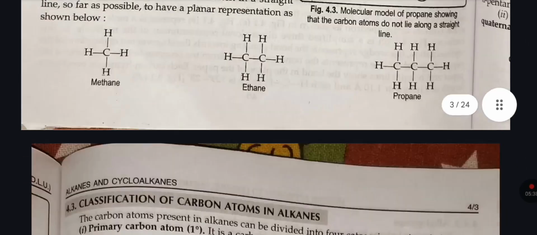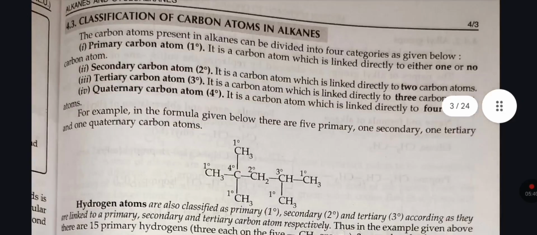Classification of carbon atoms in alkanes. The carbon atoms present in alkanes can be divided into four categories as shown below. First, primary carbon atom. It is the carbon atom which is linked directly to either one or no carbon atom. Secondary carbon atom. It is the carbon atom which is linked directly to two carbon atoms. Tertiary carbon atom. It is the carbon atom which is linked directly to three carbon atoms. Quaternary carbon atom. It is the carbon atom which is linked directly to four carbon atoms.